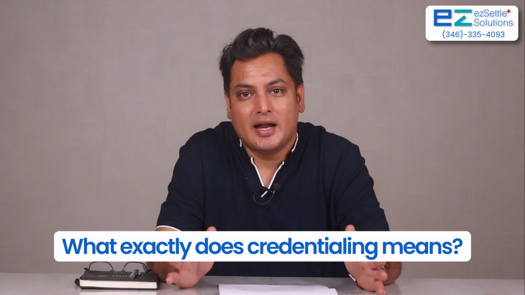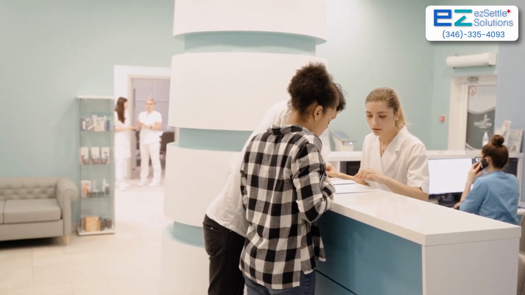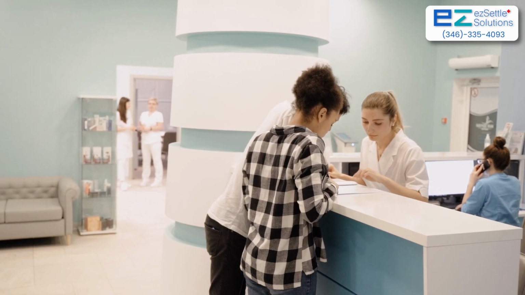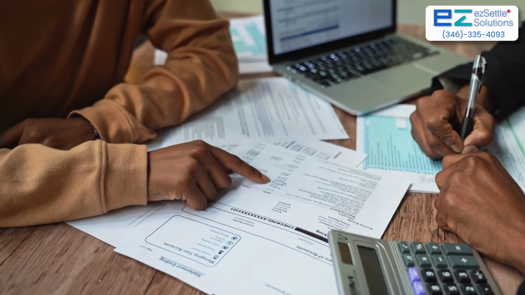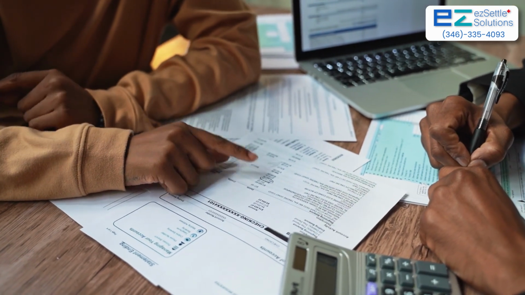Let's move on with step number 4, credentialing services. What exactly does credentialing mean? To accept patients with active insurance with eligible benefits with a specific insurance company, and to bill for such patients, the physician has to be in network with these insurance payers. This process is known as credentialing services.